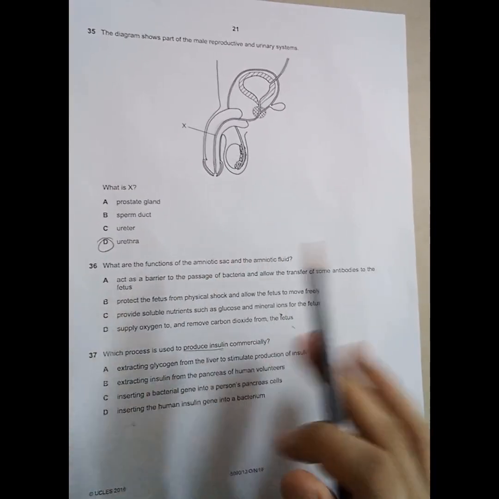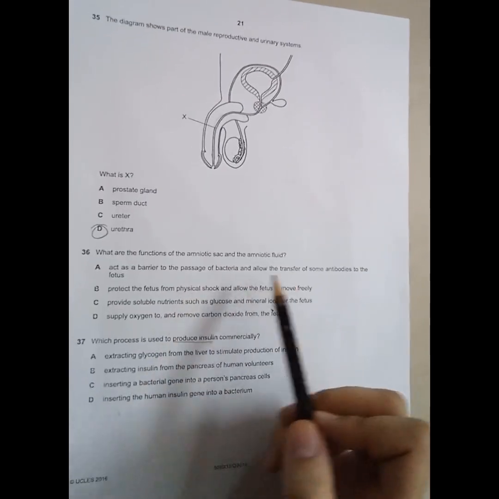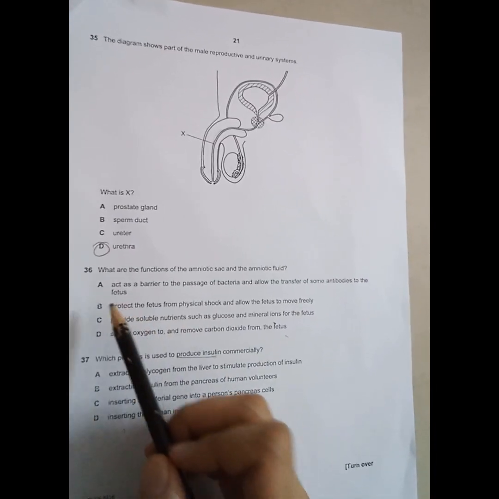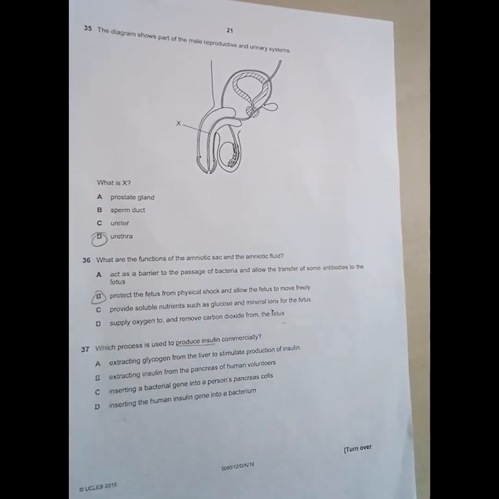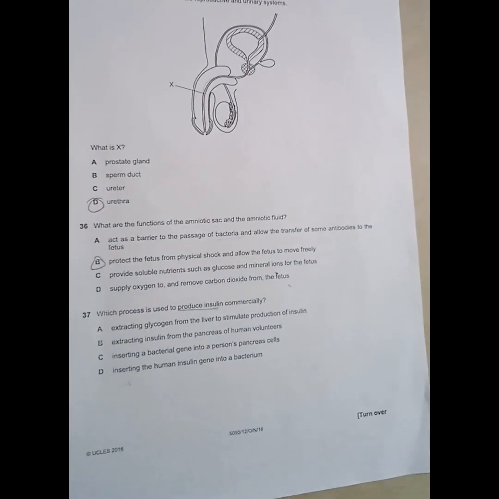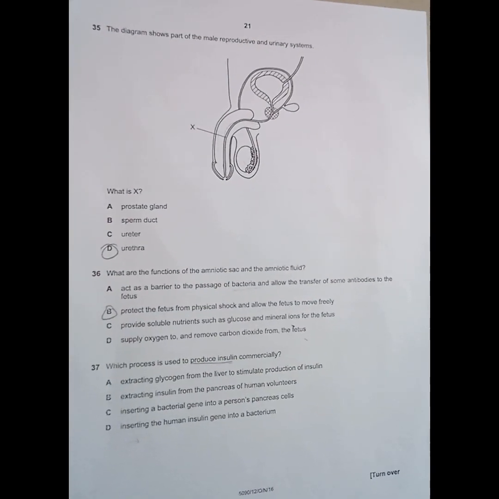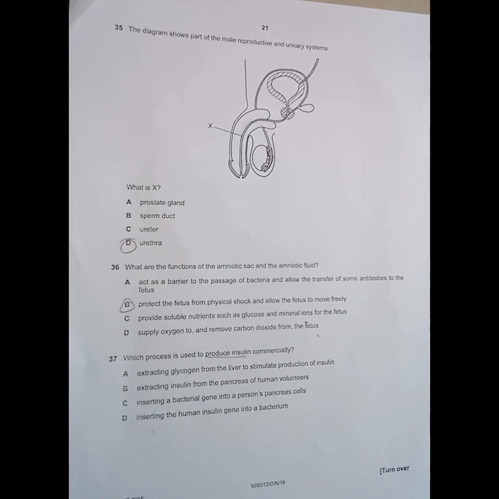What are the functions of the amniotic sac and the amniotic fluid? Act as a barrier to the passage of bacteria and allow the transfer of some antibodies to the fetus, protect the fetus from physical shock, and allow the fetus to... This is the function of the umbilical cord, because through the umbilical cord the fetus is attached to the endometrium wall of the uterus. So amniotic fluid prevents mechanical injury.